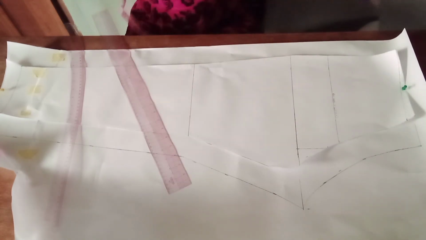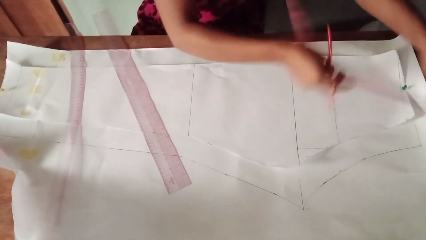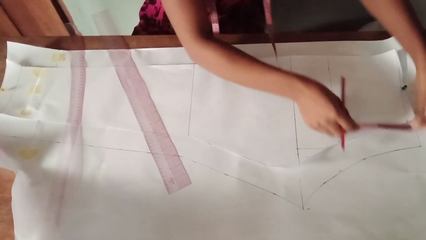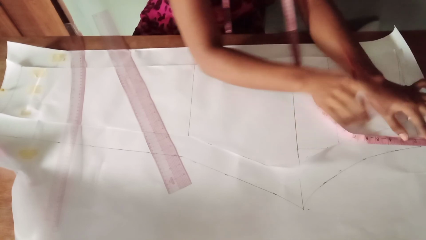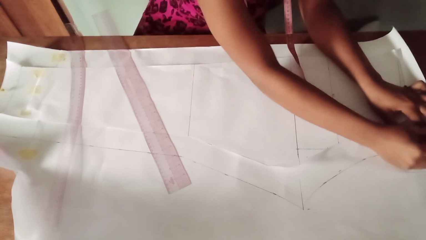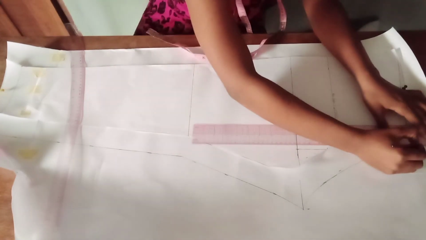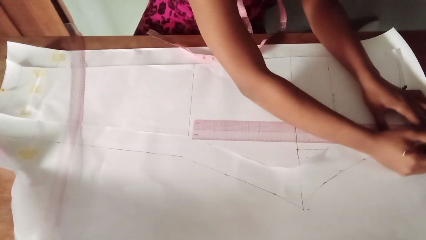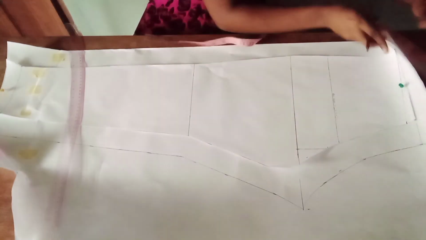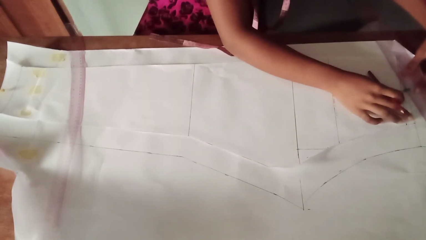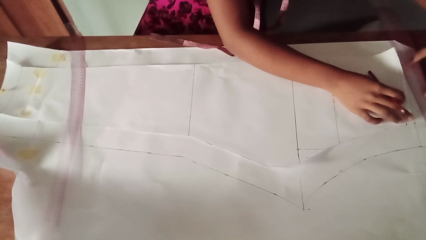So on this waistline towards the crotch, you're going to measure upwards 1.5 inches and connect it. When you measure the 1.5, you connect it back to the starting point of your waist.